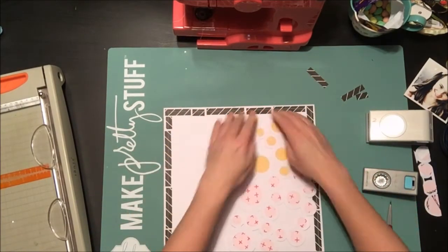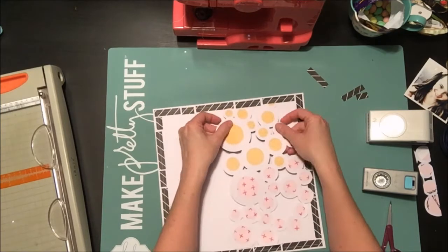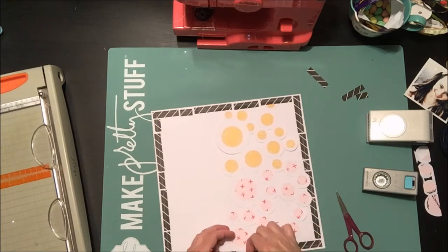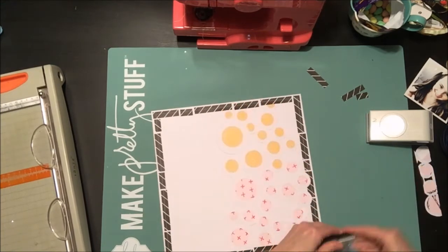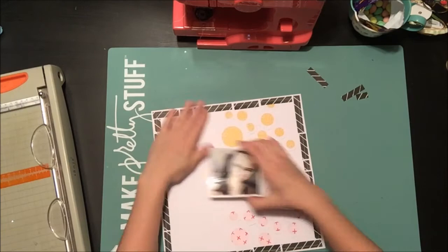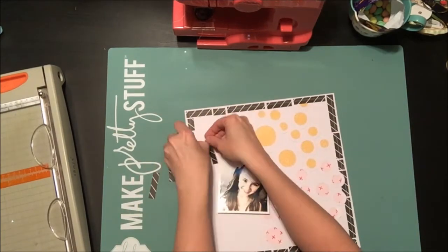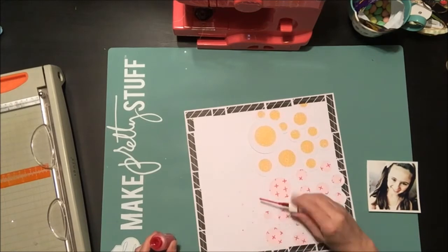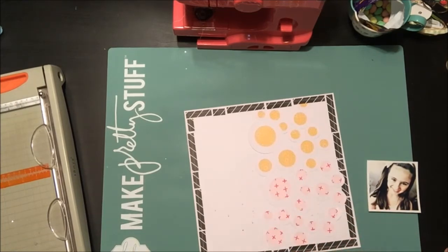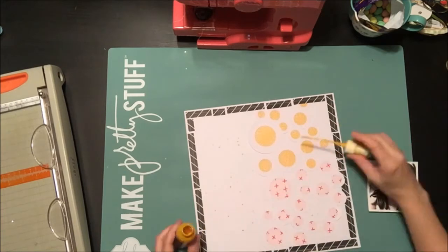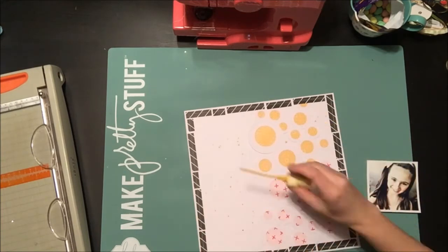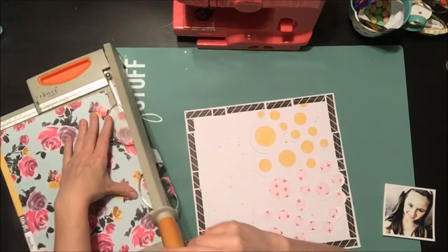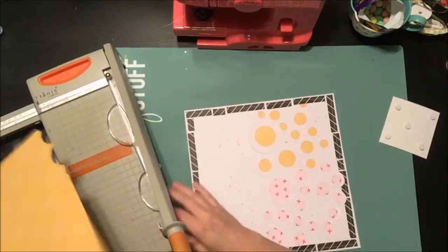So you can see I'm just adhering this down and lining it up with the strip and trimming off any little extra bits as I see them. So that's where the inspiration part of the page went. And now I'm going to add just some mist. So I'm going to do a little bit of pink where the pink is, and I believe I add a little bit of yellow. There it is, where the yellow is, just to dust the white cardstock so it's not quite so white. And that stuff dries pretty quick, so I'm not super worried about that.